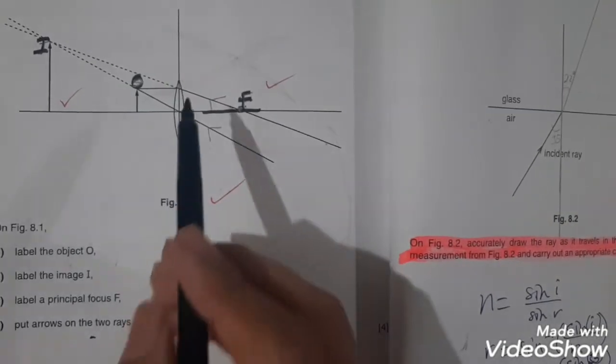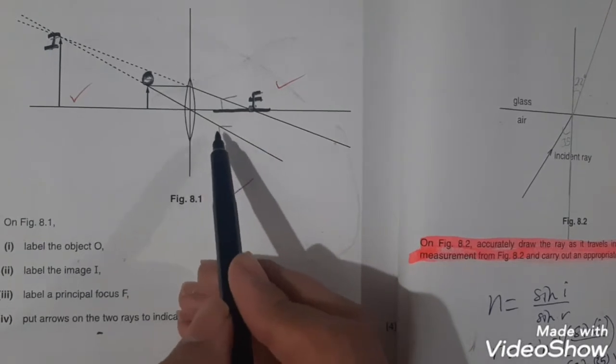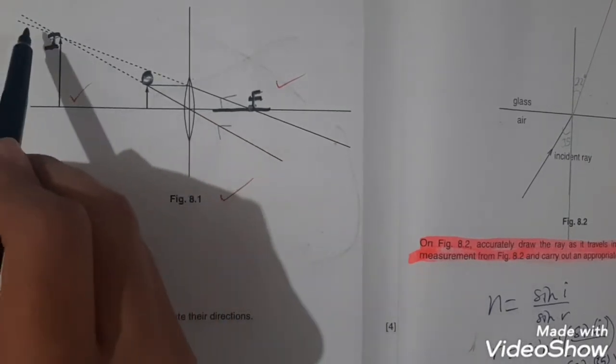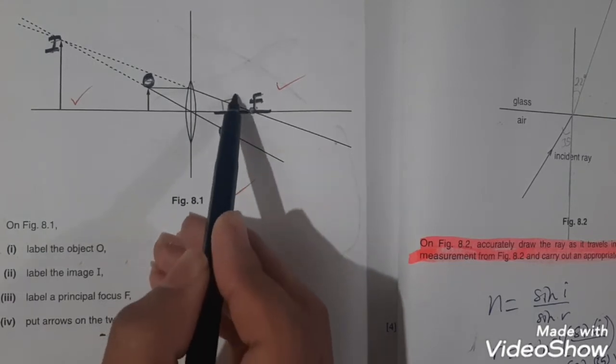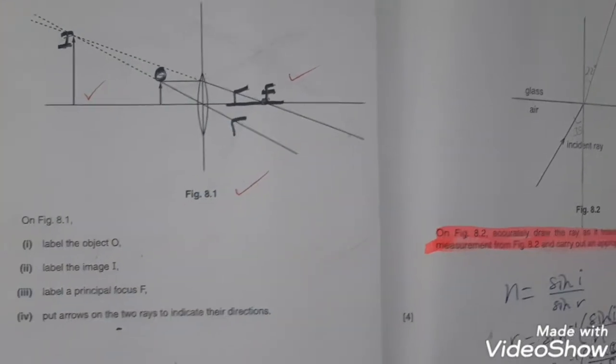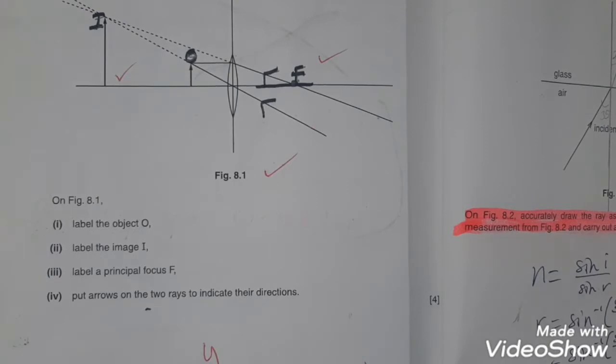So we will put one arrow over here and the other one over here. So this is how we will mark the object, the image, the principal focus, and arrows on the 2 rays to indicate their direction.